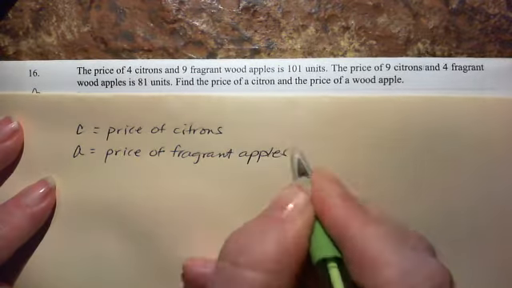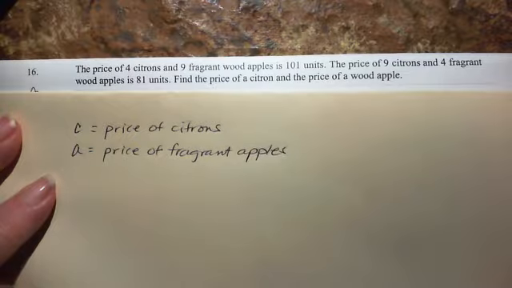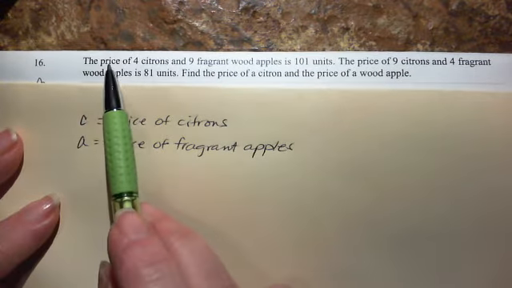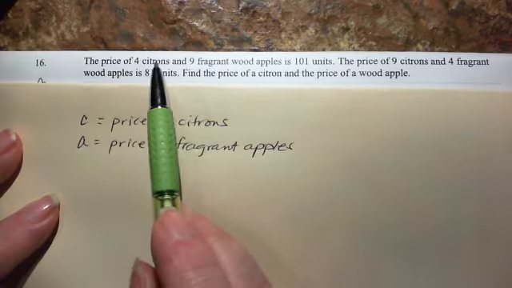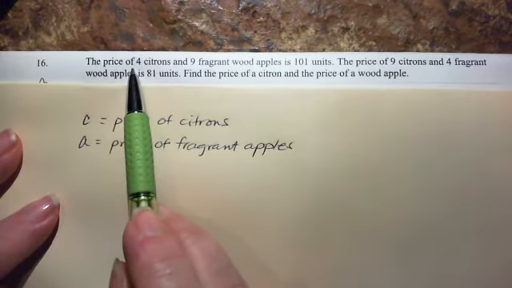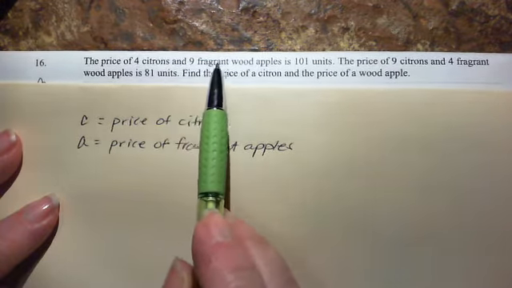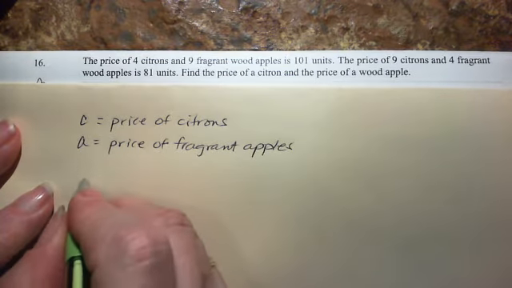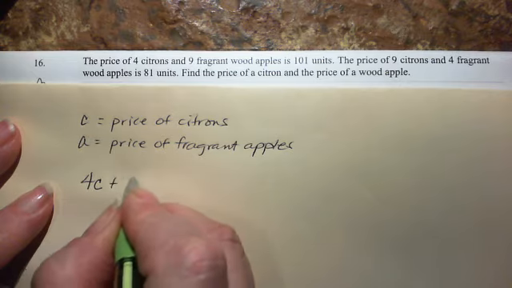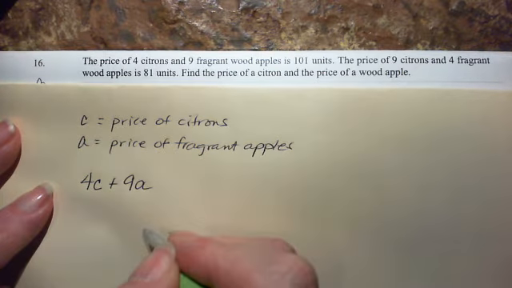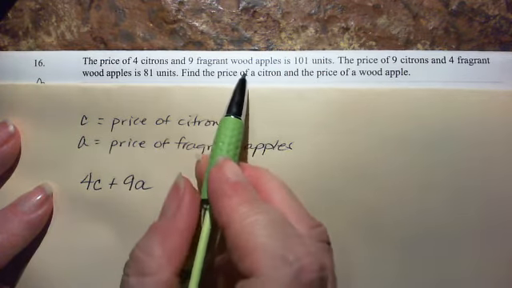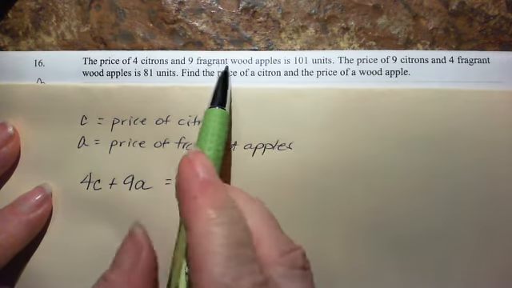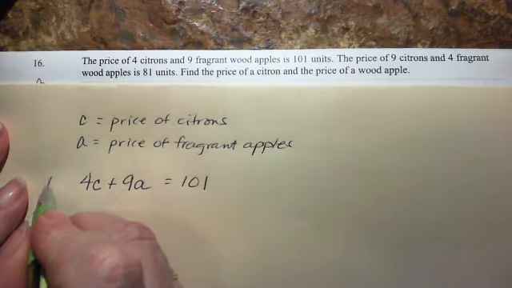I'll abbreviate a little here. Then we're given an equation without having to build a table really. Price of 4 citrons and 9, this is a number of citrons and a number of wood apples. So we could say 4 citrons plus 9 apples is 101, equal 101. That's a direct translation from the first sentence.